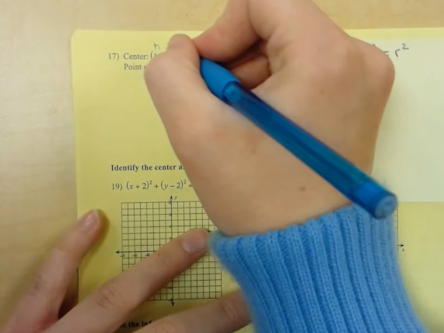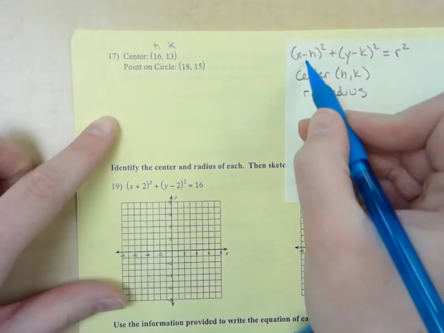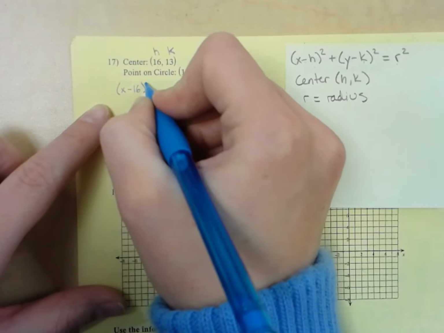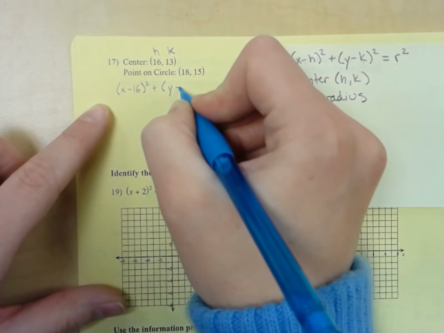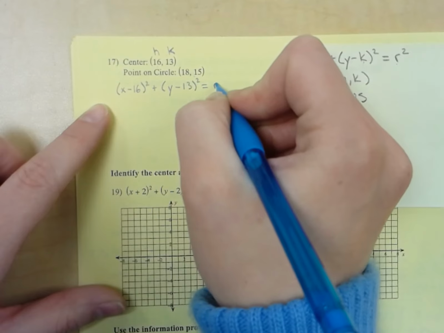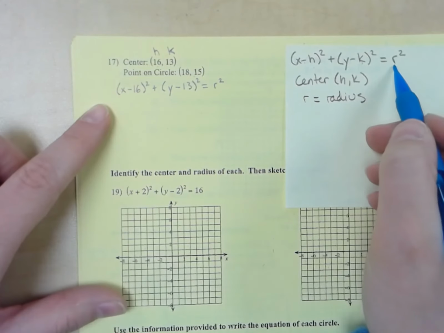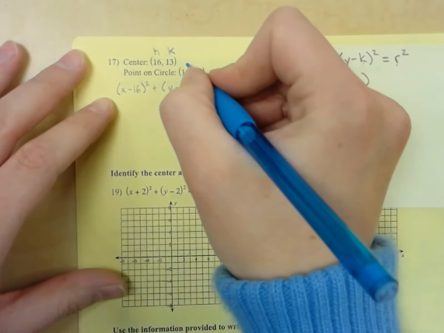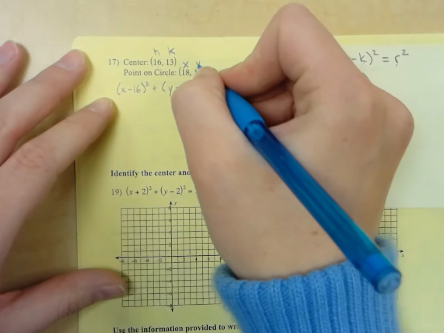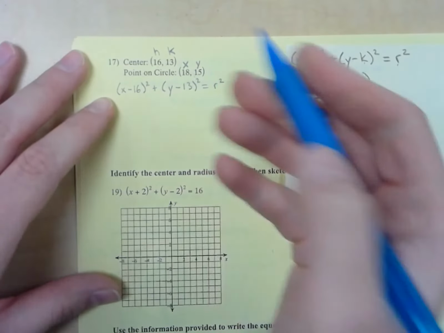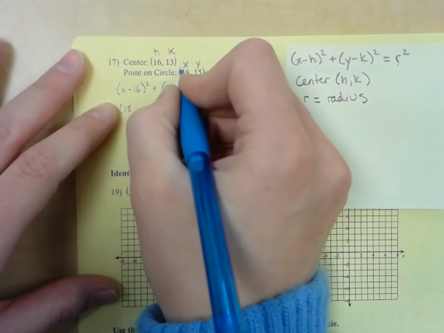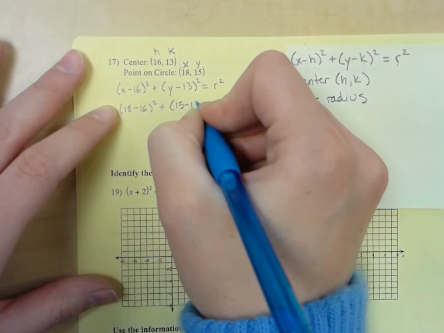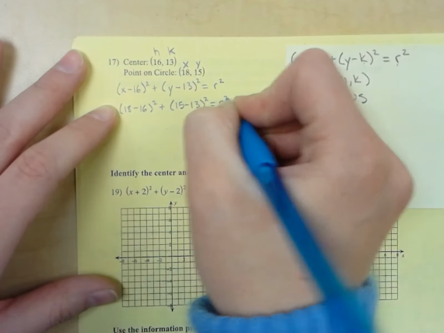So my center is (h, k). I'm going to start just by substituting into that equation. So (x minus h) squared plus (y minus k) squared equals r squared. Well, the problem is I don't know what r squared is. But this is very similar to what you did in the earlier questions of the packet, meaning 1 through 4. Where now I have an x, y point, and we're just going to plug that in. For x, which is 18, (18 minus 16) squared plus (15 minus 13) squared equals r squared.